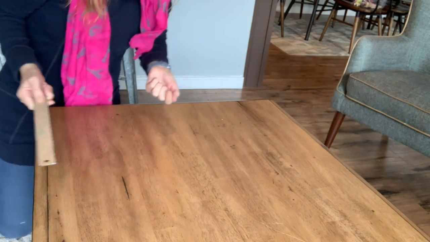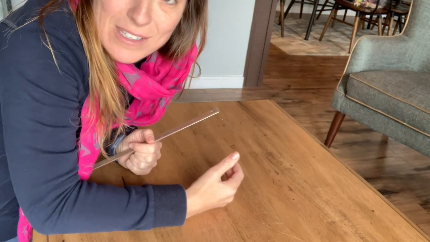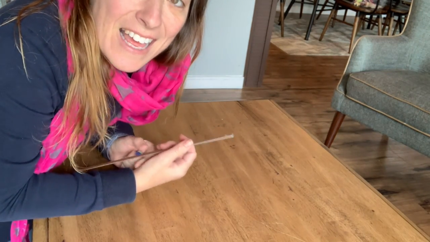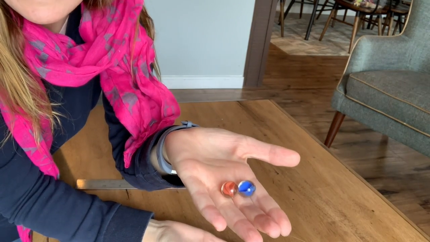So you see that I tried to get them to go the same distance and the same acceleration by just changing the amount of force. Now another variation of Newton's second law is, let's say we have the same mass. So right here, I have two marbles, the same exact mass.